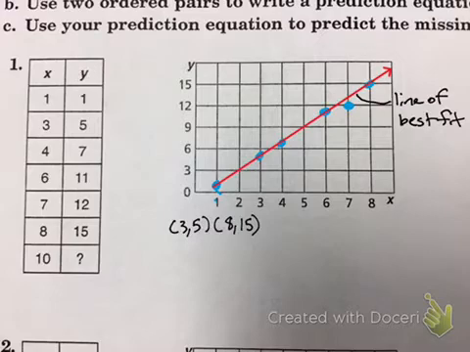So, when choosing points, you don't want to pick 2 points that are close together. Like, I wouldn't want to choose 4, 7 and 6, 11. The reason is because when they're right next to each other, it's going to make a harsh slope that will fall off, won't fit the best line of best fit very well. Whereas I chose 3, 5 and 8, 15 because they're far enough apart that they'll give me a good slope, and it will help fall closer to the line of best fit.